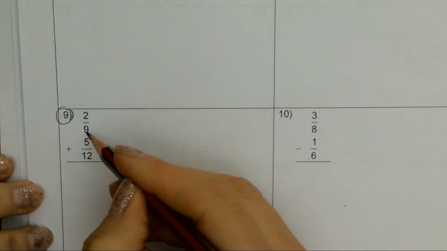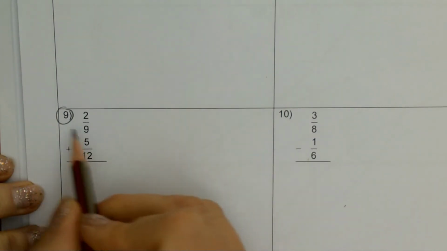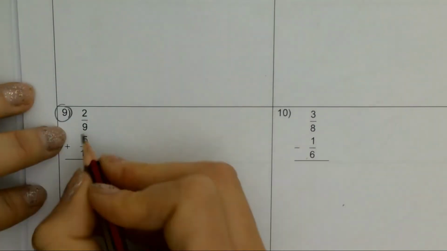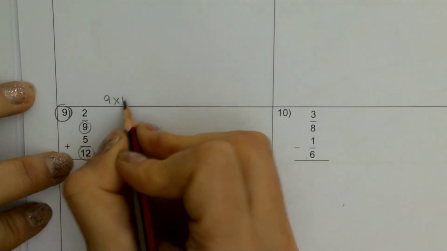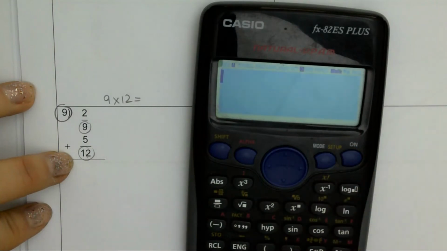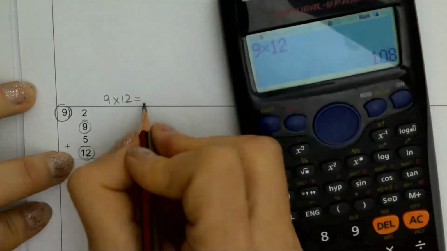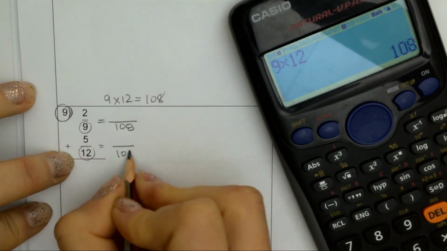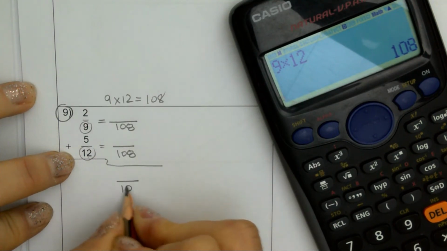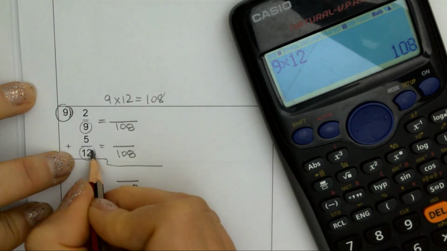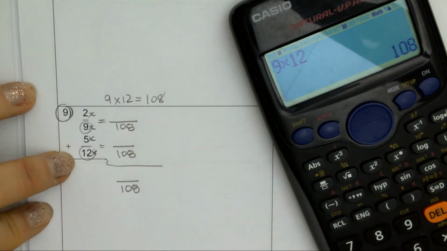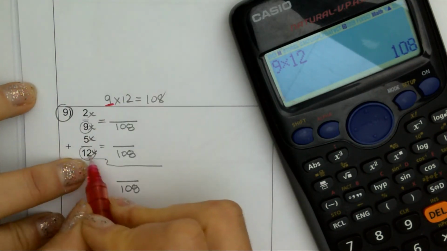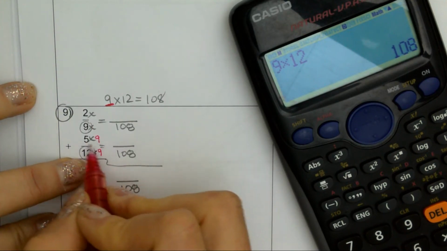So I go, are the denominators the same? No. That means this cake is cut into 9 and this one into 12. They have different size slices. So I have to take the denominators, multiply them, and I go, okay, what's 9 times 12? 108. Okay, and remember to do the answer at the same time. Okay, then I'm going to go multiply, multiply, multiply, multiply. 12 times what is 108? I don't know, but it's here. 12 times 9 is 108, so 5 times 9 is 45.